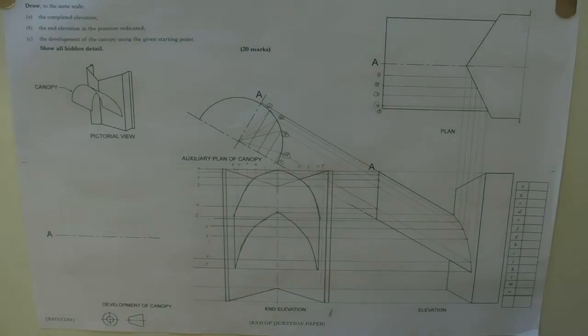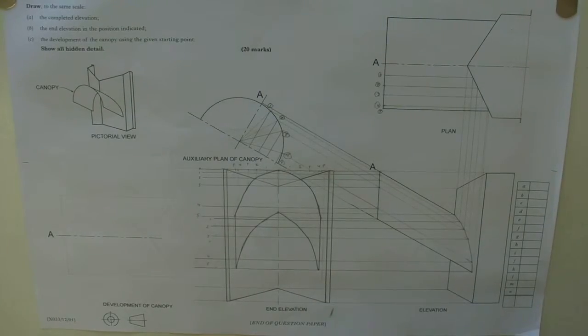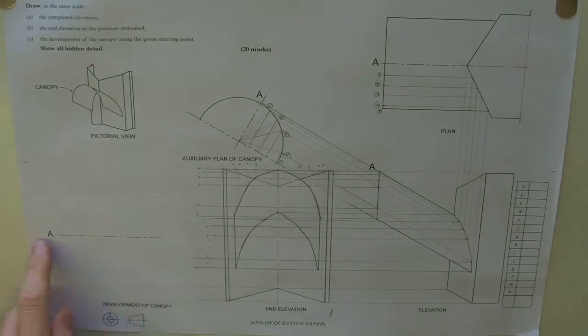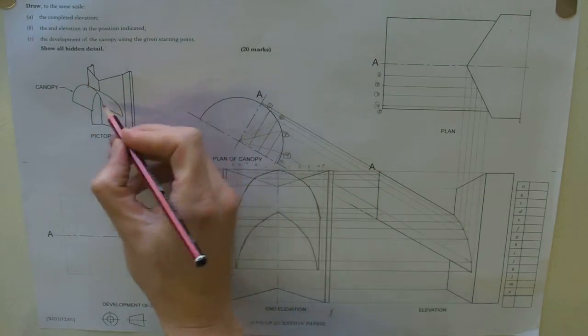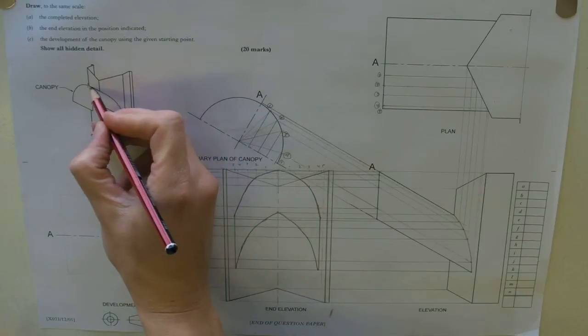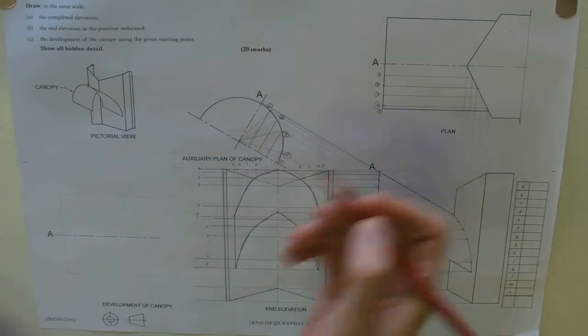Okay, on to the development now. You can see that we've got a starting point for the development, which is A, which is like the top of the canopy. So it should be right in the middle there. A sort of flows down there, so it's at the peak of it, and you can see that it's there as well.